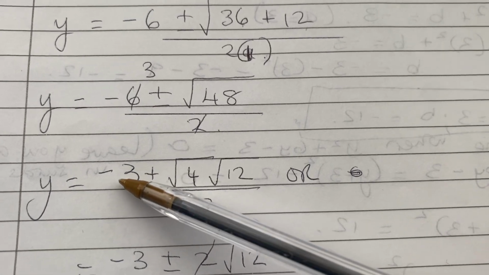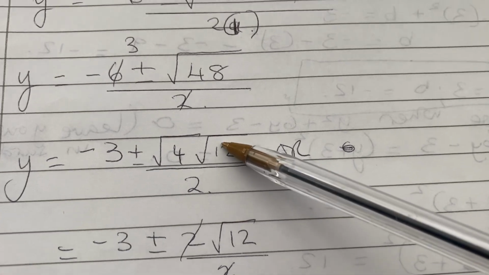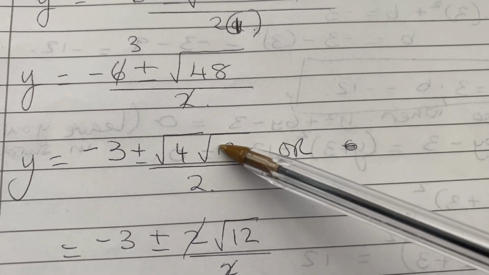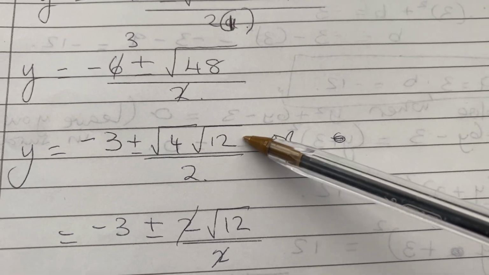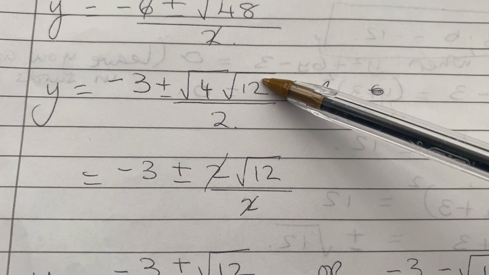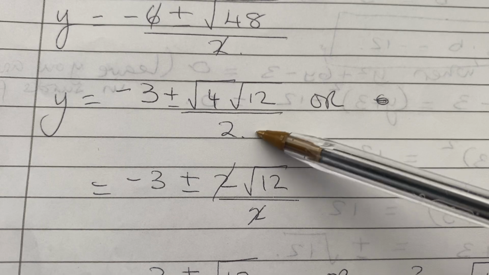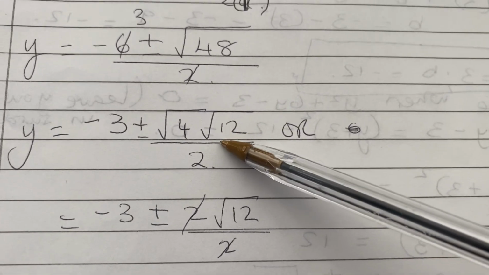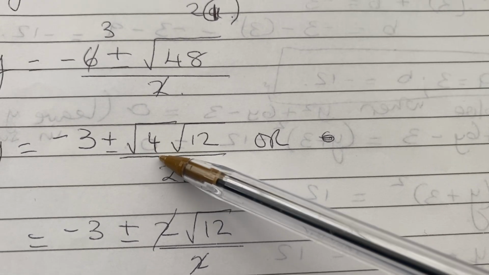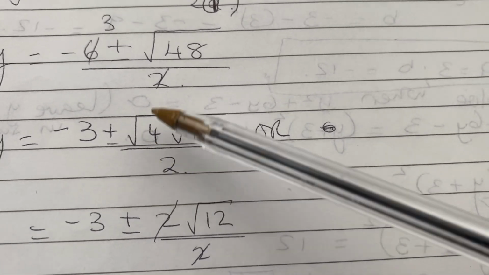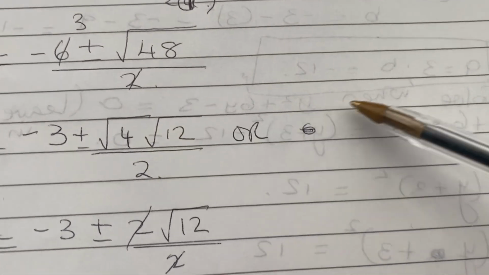So now I have minus 3 plus or minus, okay, and then the root 12. I can also do another 4 times 3, or I can leave it as root 12. Okay, assuming I had another 2 to cancel out, but I don't, so I'm going to leave it that way. So minus 3 plus or minus root 4, which I have cancelled, which will give me a 2, which will cancel out, root 12.